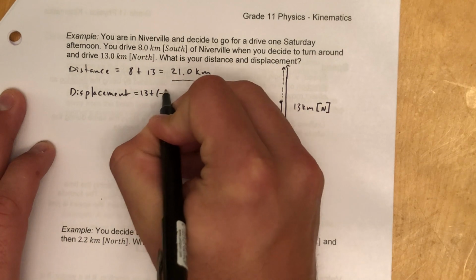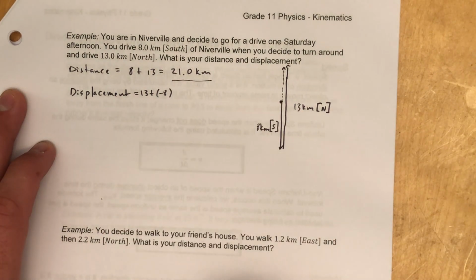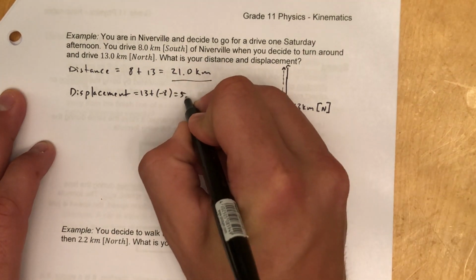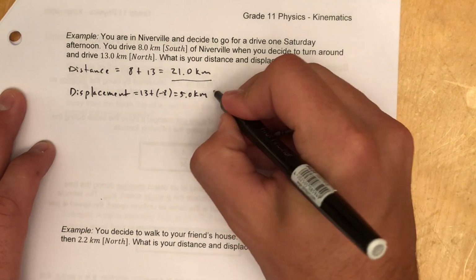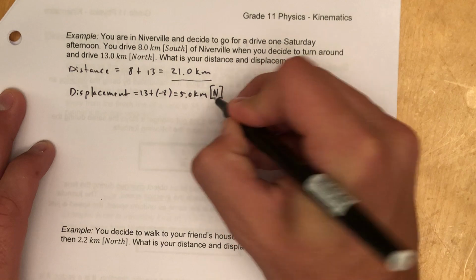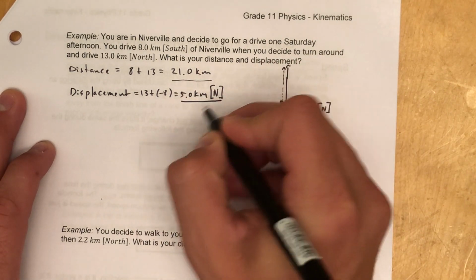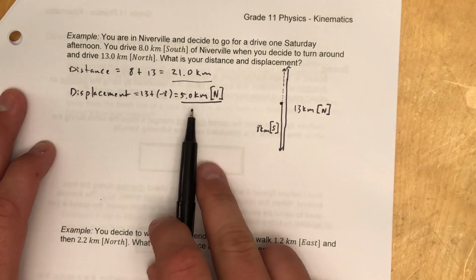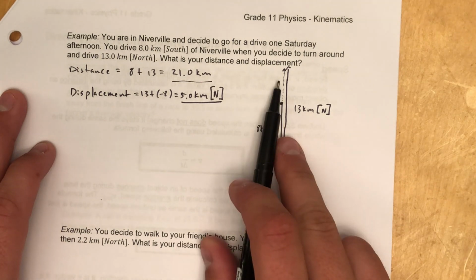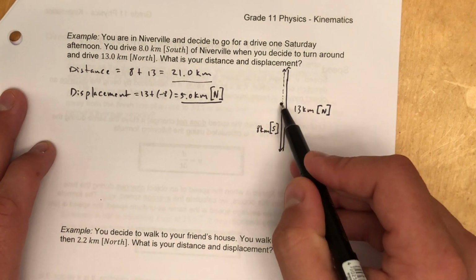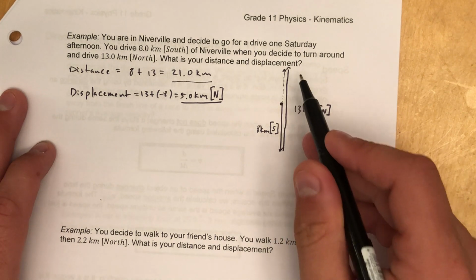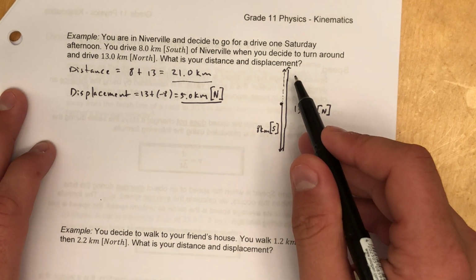13 plus negative 8 is going to give you 5.0 kilometers. And then we need a direction. It's going north. And so your displacement in the end is 5.0 kilometers north, which also, according to this drawing right over here, if you go 8, then 13 north, you're going to get the exact same value.